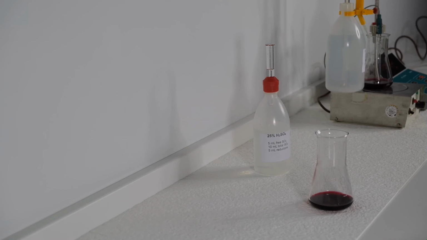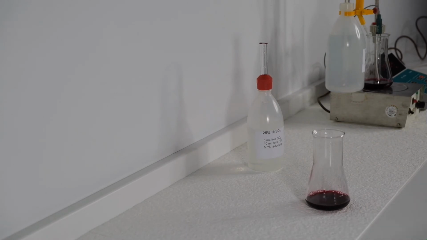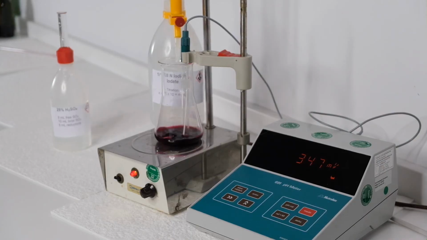Now we want to measure the free SO2. We put 25 ml of the strong colored wine in the Erlenmeyer flask and add 5 ml sulphuric acid to the wine. Then we place the electrode in the flask. Using a magnetic stirrer we move the liquid. Now we have to watch the display. If the value does not increase anymore, we start titration of the iodine solution.